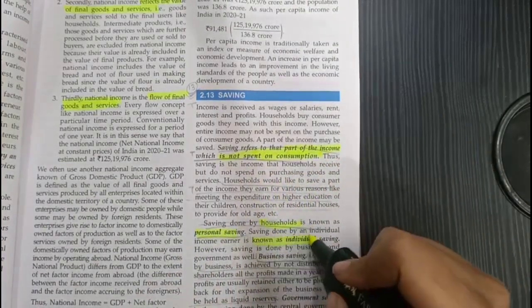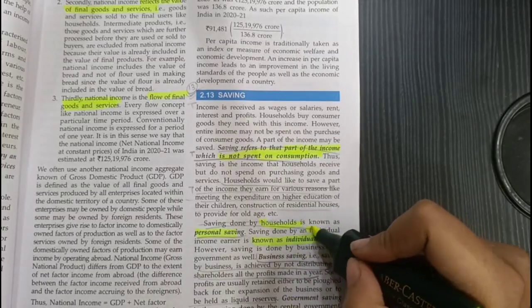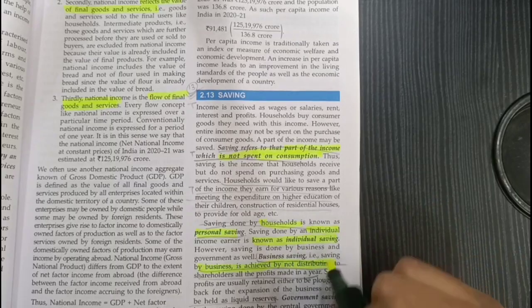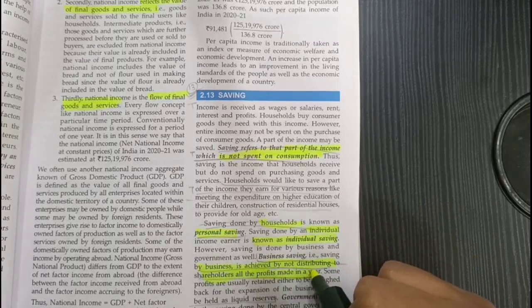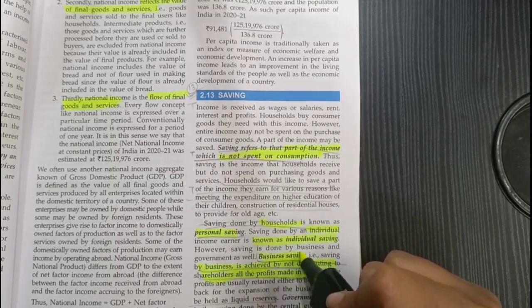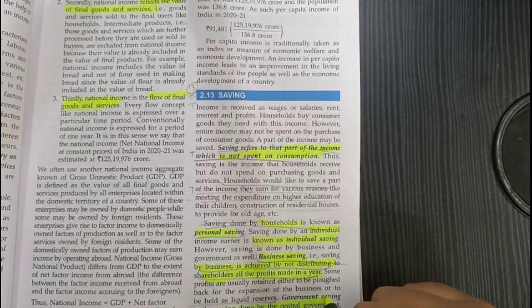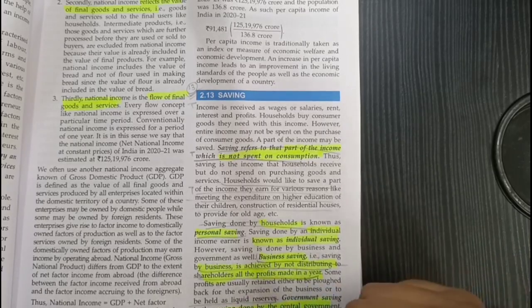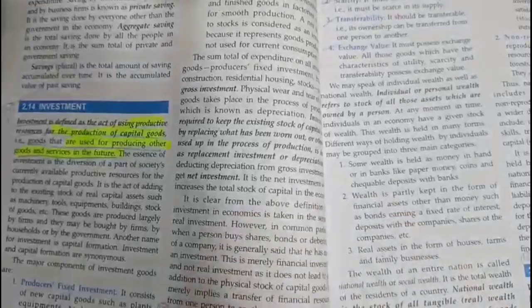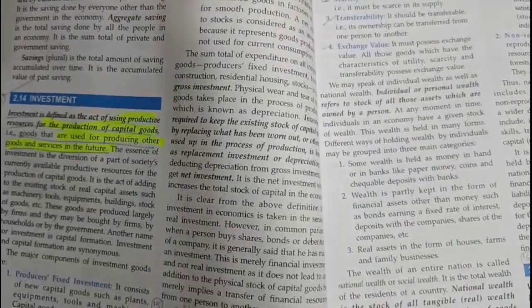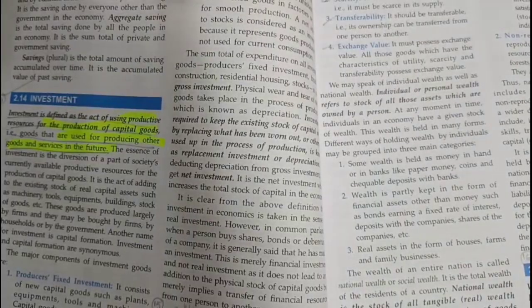Where the individual saves, that is the individual savings. When a business saves by not distributing all the profits made to the shareholders, that is business saving. And when the saving is done by the central government, state government and local authority, that is the government saving. So, investment is the act of using productive resources for the production of capital goods.